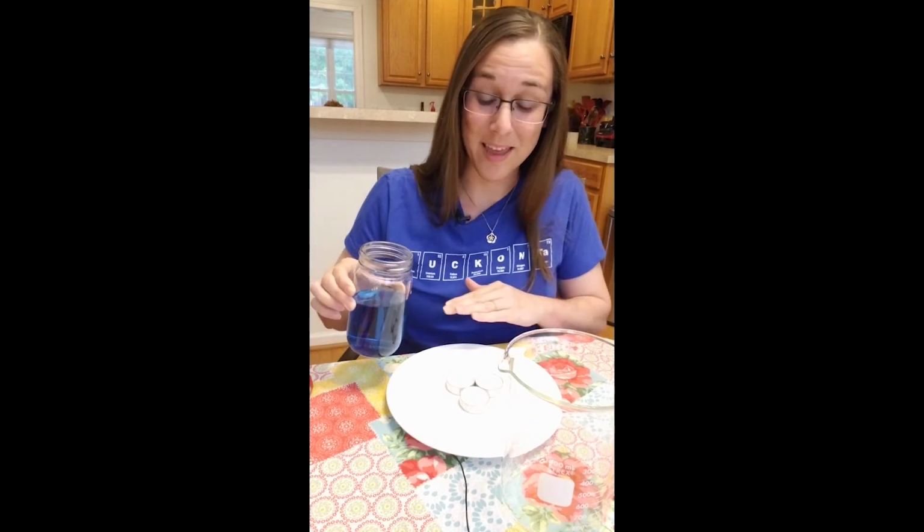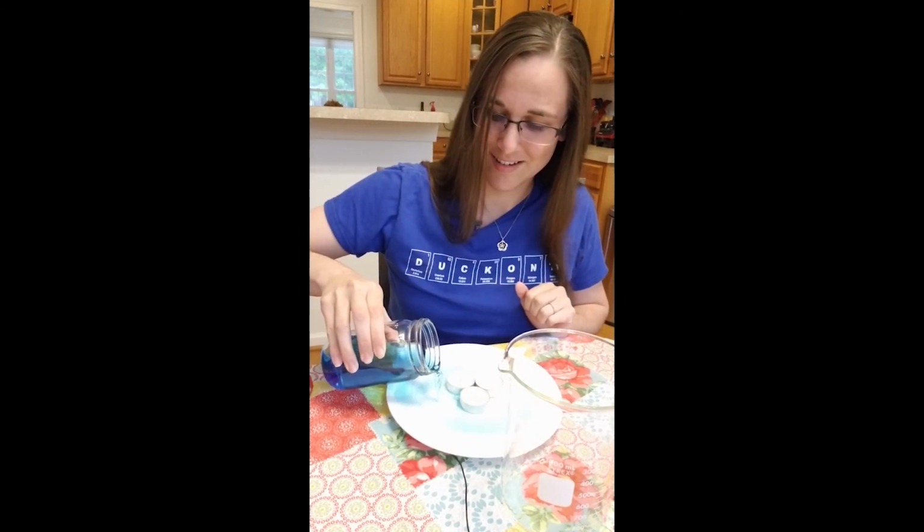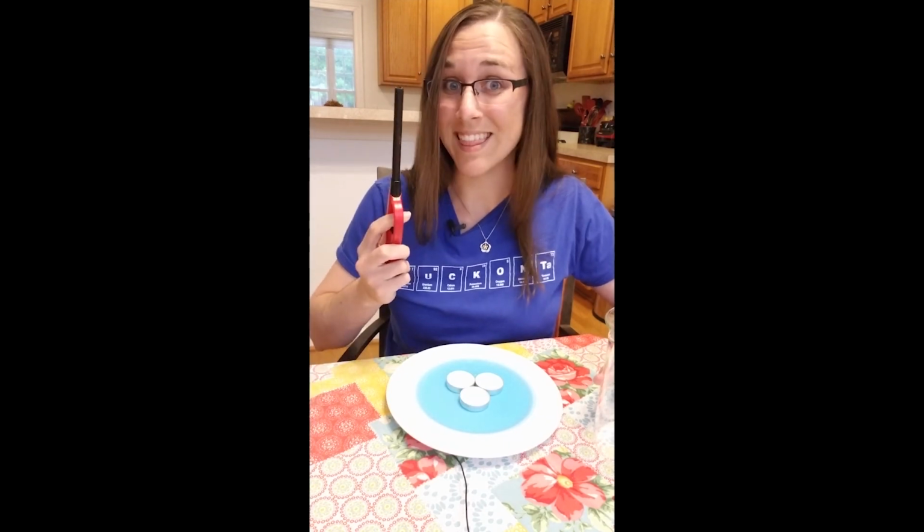How to make water defy gravity in 3 easy steps. Step 1. Take food dye water and pour it onto a level flat plate. In the middle of this plate, I have 3 candles. Light them.